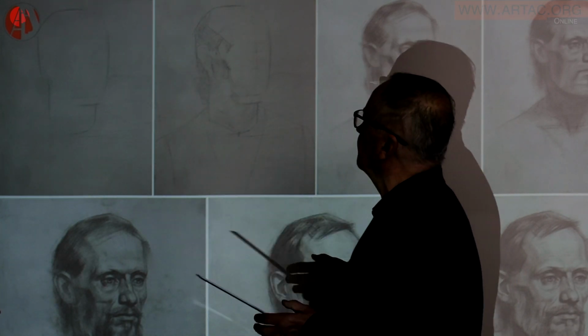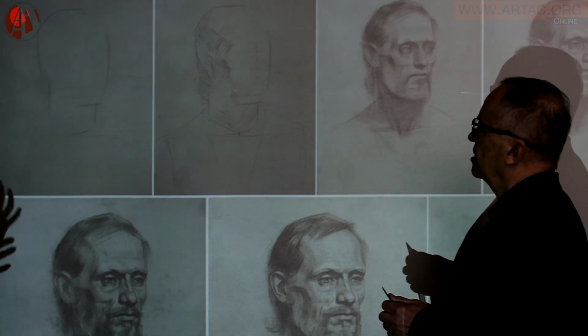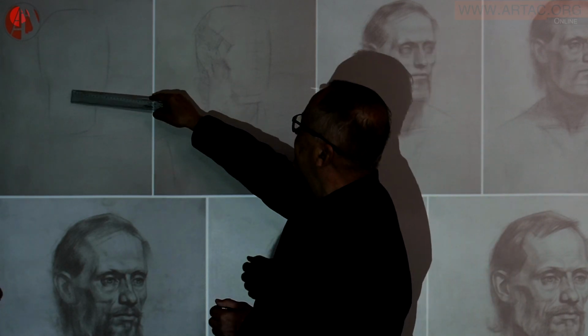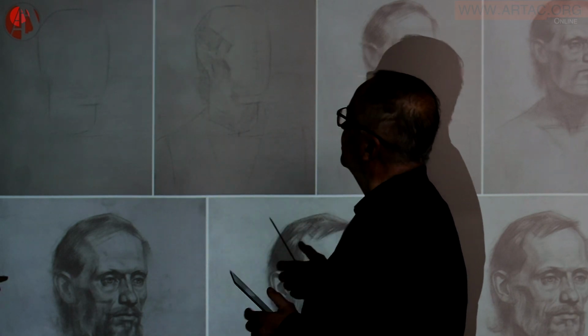It shouldn't be in the exact center of the format. It is very good if it is placed slightly above the optical center of the sheet.